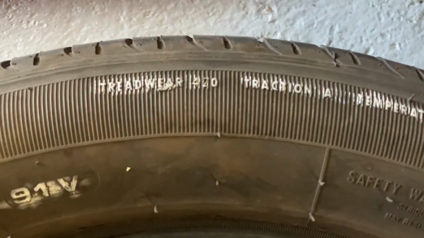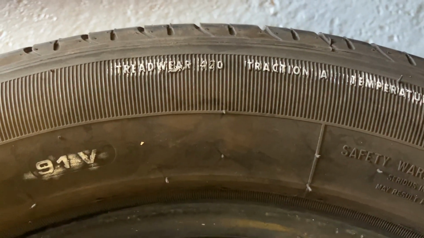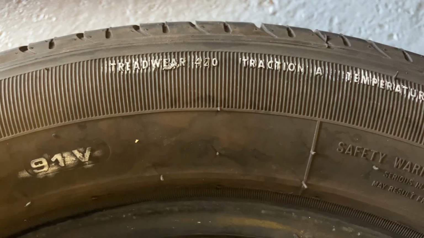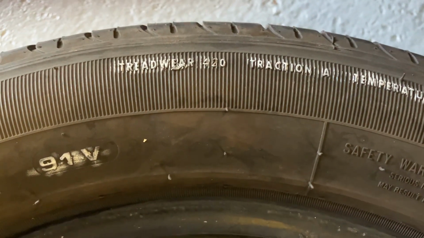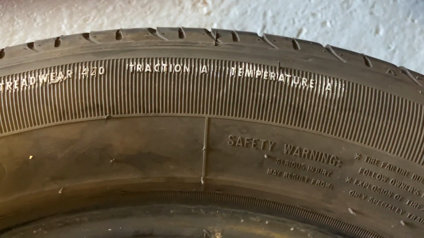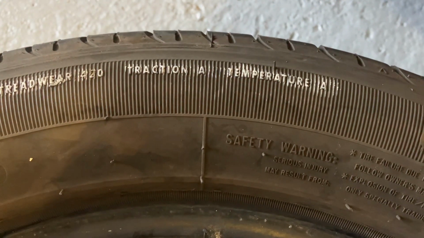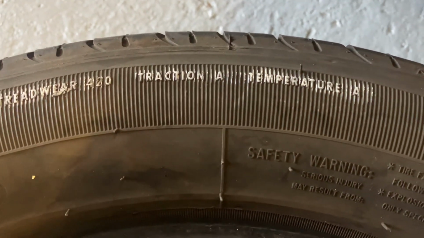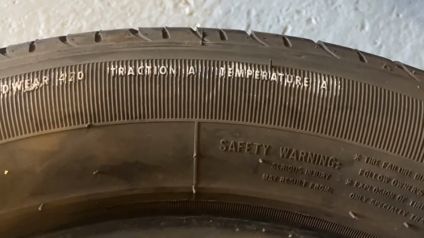Looking in a bit more detail, you've got tread wear here at 420. The industry baseline is 100, and that's the tyre life. So 420 will go 4.2 times longer than a tyre that says tread wear 100 on it. Traction goes from A to C. A is the one that's going to clear the water the best. By the time you're getting down to C, you're on semi-slick racing tyres. Most tyres that are designed for road cars will have A on there for traction.